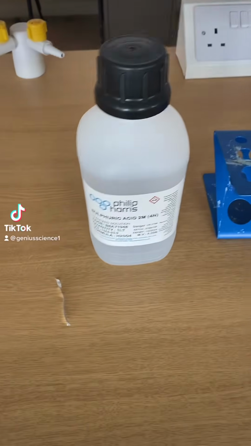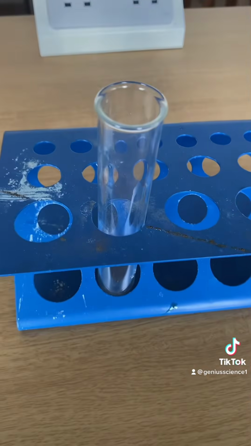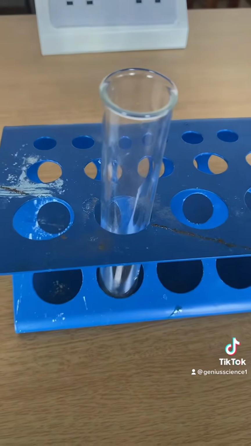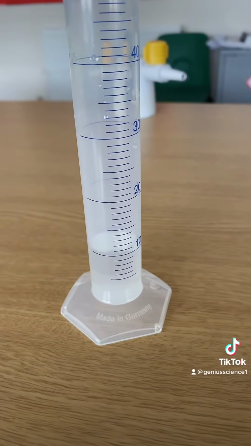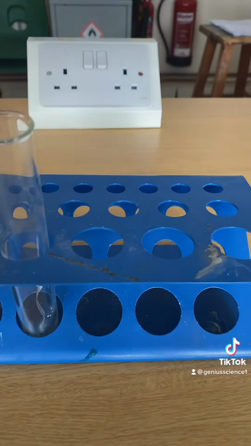Okay, this is my first ever practical video. We're going to react magnesium with sulfuric acid in this boiling tube. Let's place the magnesium in the tube. We've got 10 centimetre cubed of sulfuric acid. We now pour it in.